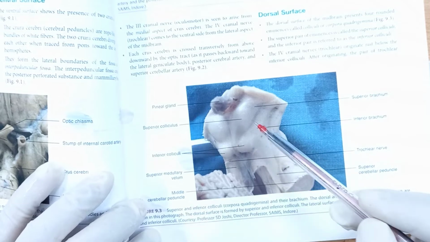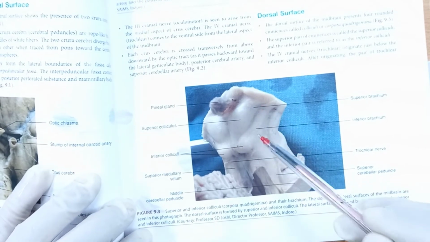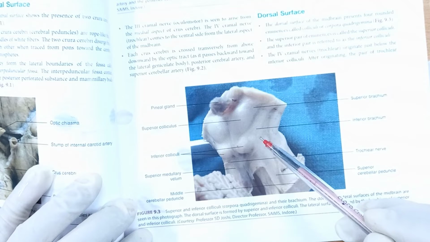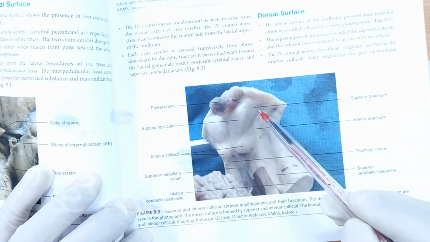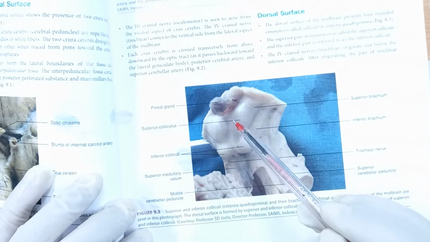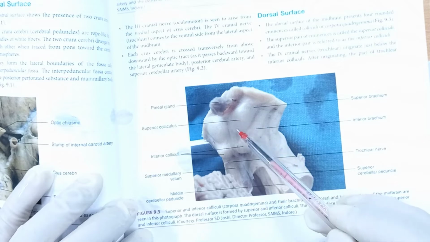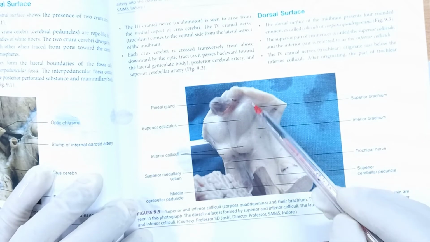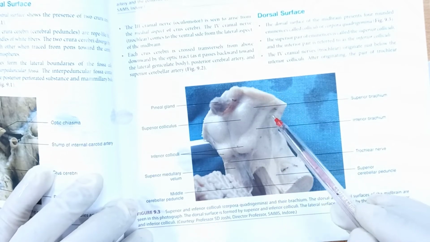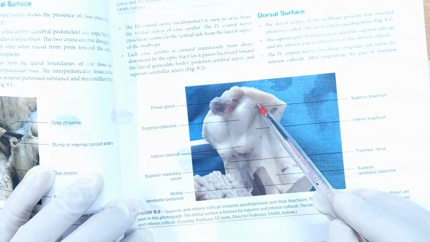If you see the lateral surface, as I said, there are two lateral surfaces in the midbrain, right and left. This is the right lateral surface. You will see that from the superior colliculus a band of nerve fibers is going upward, which is called the superior brachium.